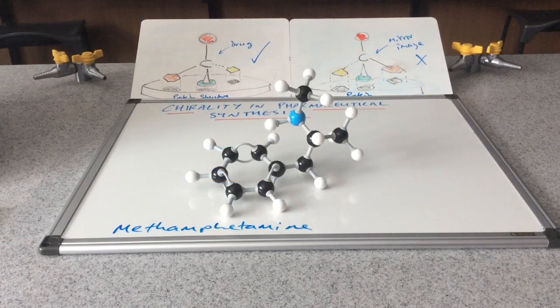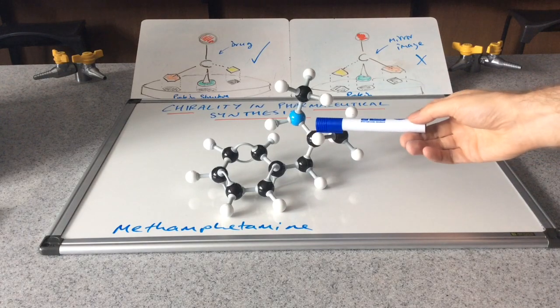I'm going to focus now on a molecule that I'm sure a lot of people will have heard of, and that's methamphetamine. I've got the molecule model there, and hopefully you can spot the chiral center. Let's give you a second to find it. So it's this carbon here.